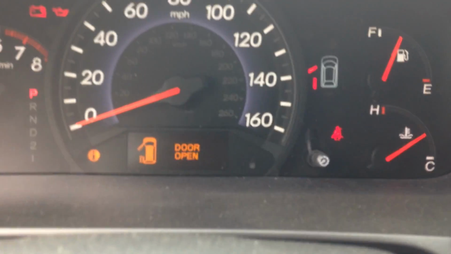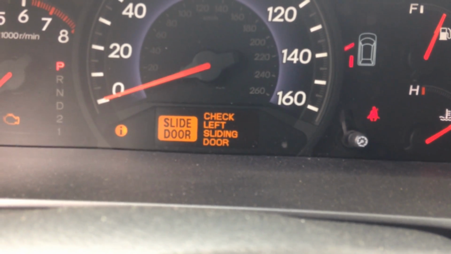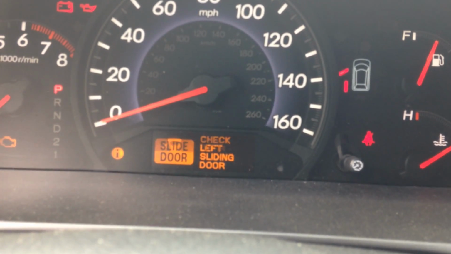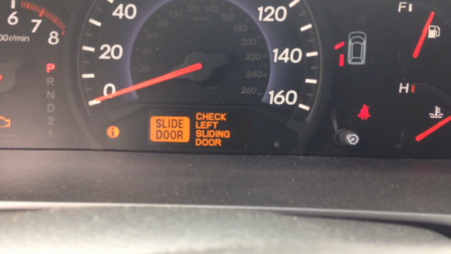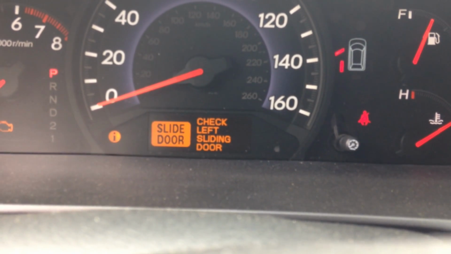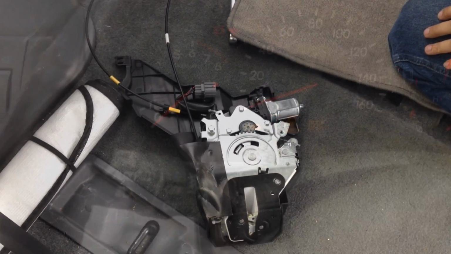Closer to it. There you go, here it is. That's your error message, saying that the door is not working. So we went to the dealer to change the part, and this is what he told me to change.